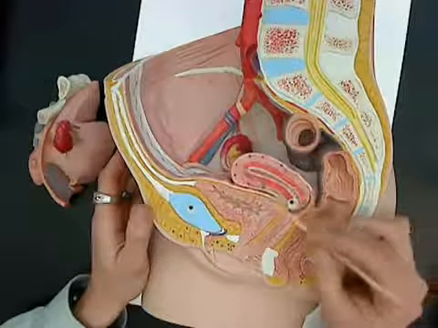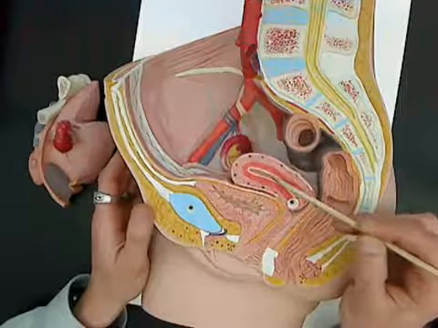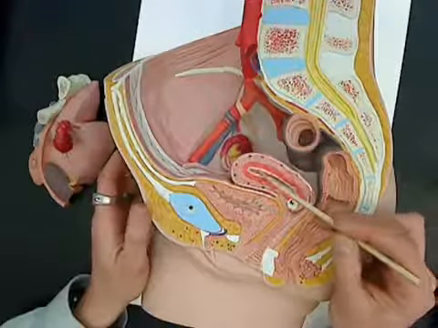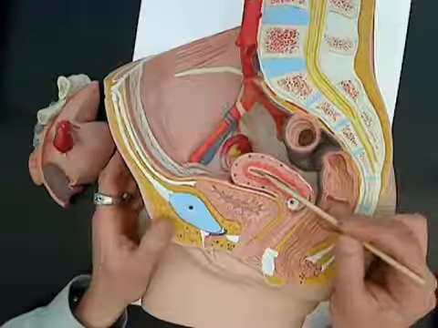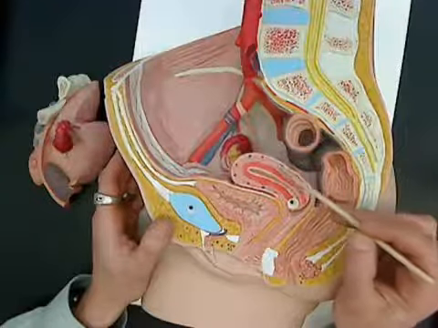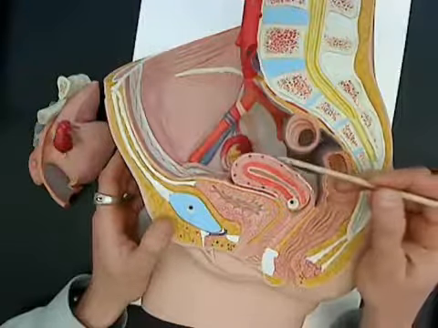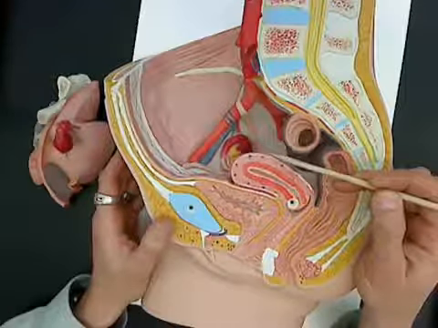The uterus has three major layers. The innermost layer is called the endometrium, and this is the one that gets renewed every month in the normal menstrual cycle. The middle layer is the myometrium, and it's made mostly of smooth muscle. And then the outside layer is called the perimetrium.